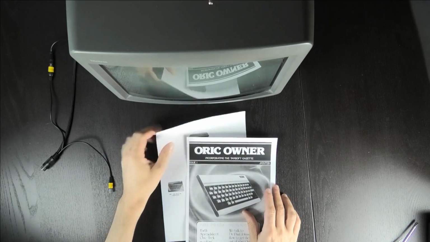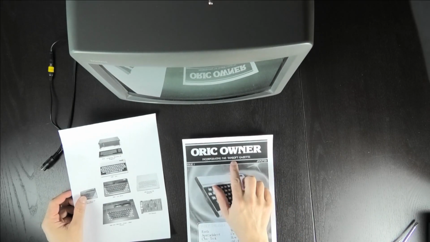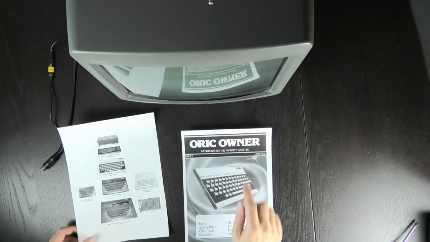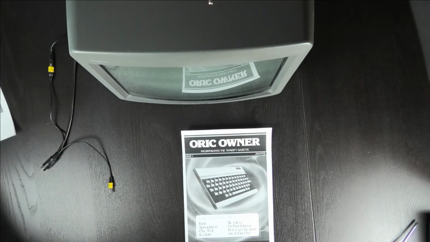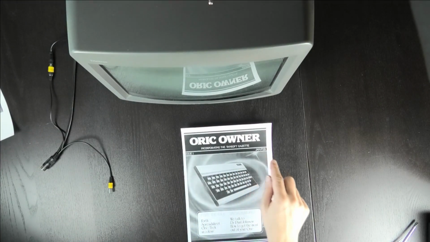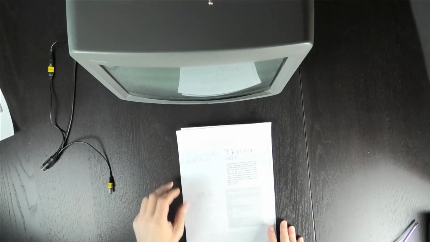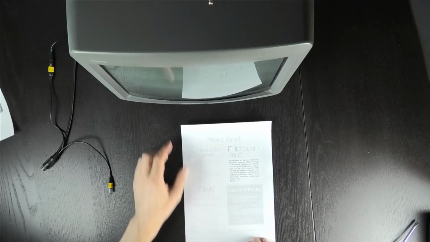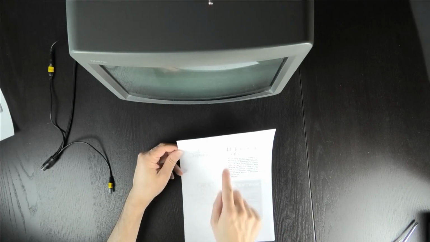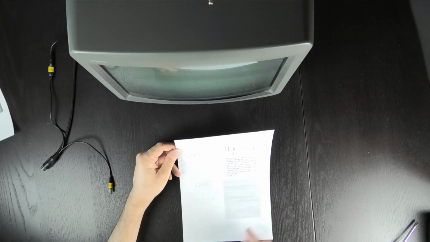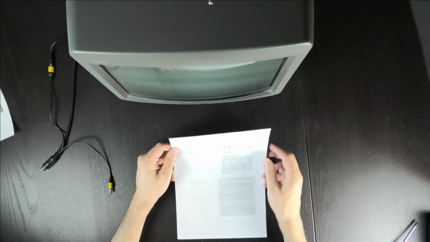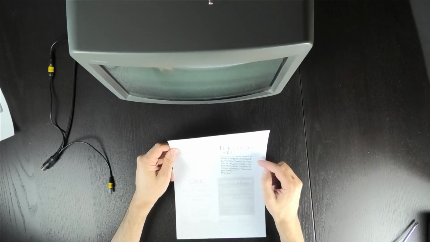So you can see the Tansoft Gazette, which became Oric Owner. And on the first issue, January-February, of the Oric Owner, you can find this, the news brief. News brief, Salamander Software, Oric is indeed international, Oric software, etc. But on page 7 you can see Microtan sale.